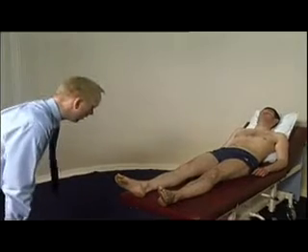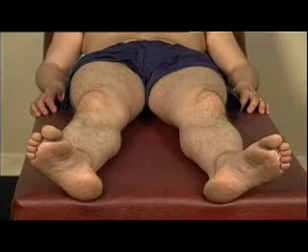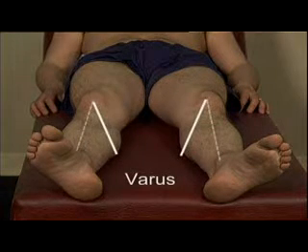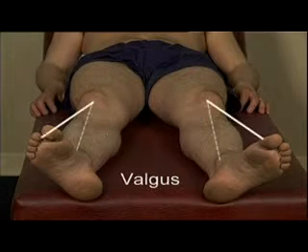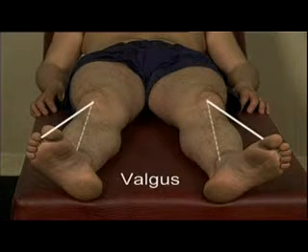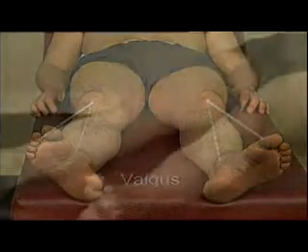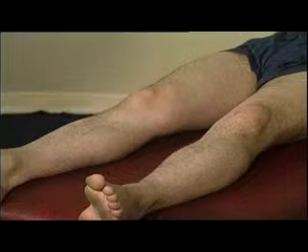Look initially from the end of the bed for loss of symmetry and loss of normal leg alignment, such as varus deformity, where distal to the knee is deviated medially, leading to a bow-legged appearance, or valgus deformity, where distal to the knee is deviated laterally, leading to a knock-kneed appearance. Look for rashes, scars, swellings, and muscle wasting, and any fixed flexion of the knee.